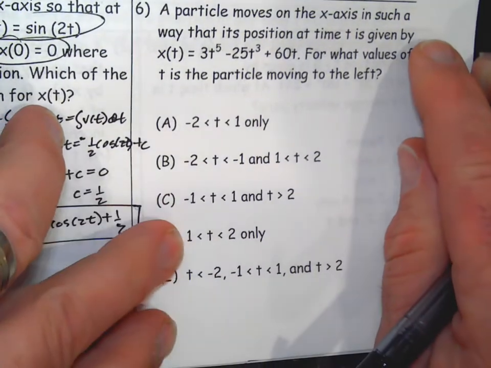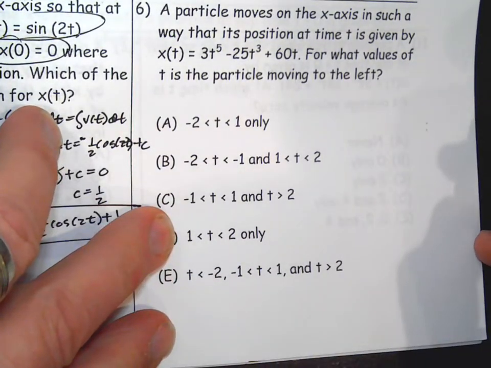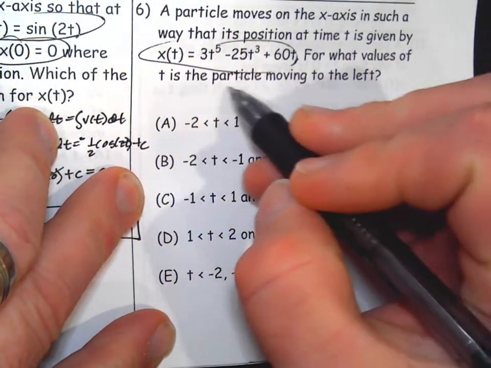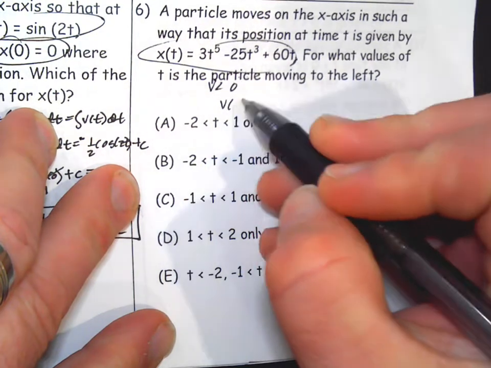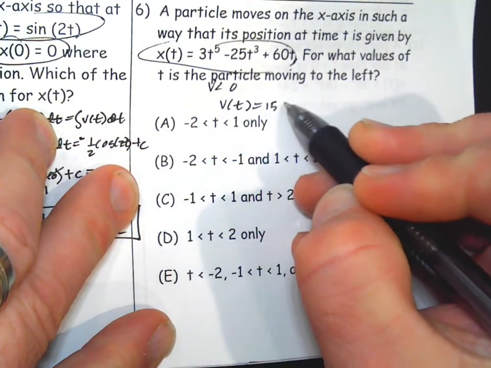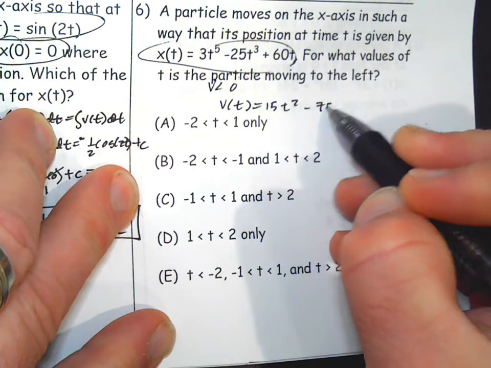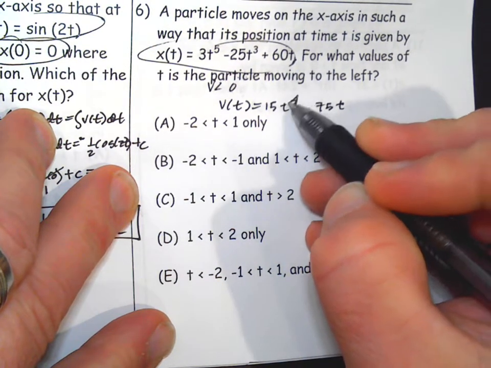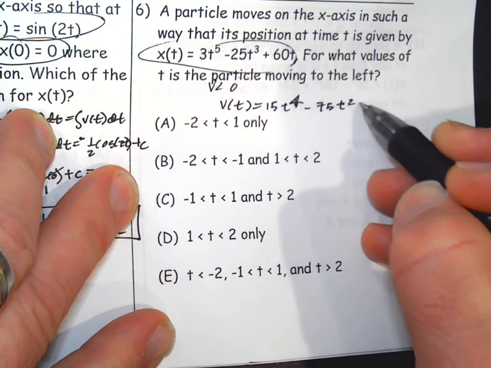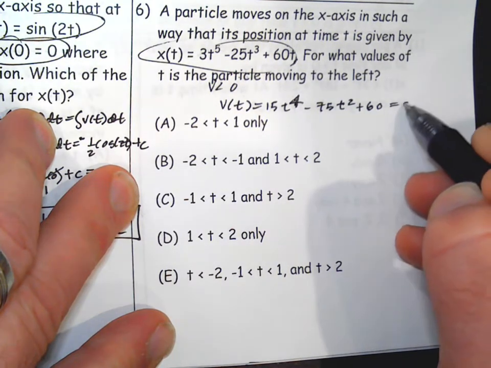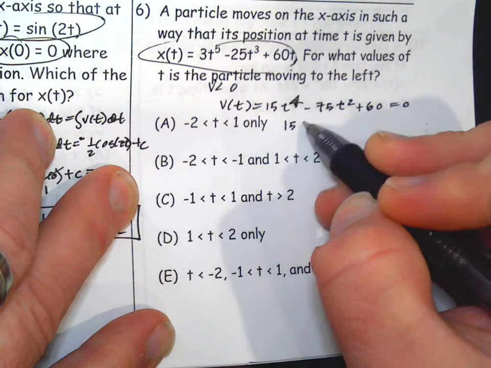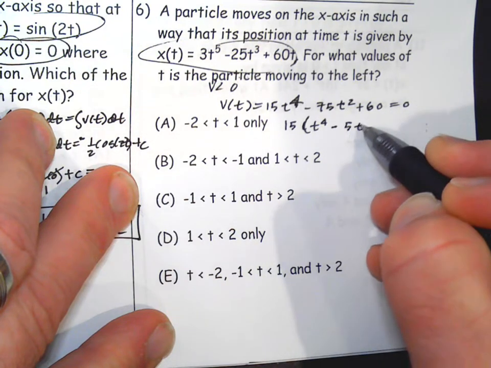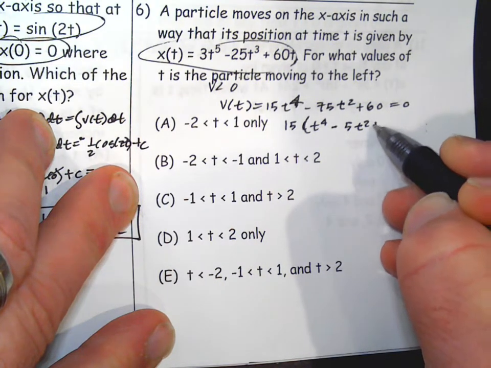6, a particle moves on the x-axis in such a way that its position at time t is given by a polynomial. So here's position for values of t is a particle moving to the left, so that'd be negative velocity. So I get to find the velocity equation. It's going to be 15t to the fourth minus 75t squared plus 60. And you set equals 0 and solve. So I think we definitely take a 15 out of everything. That would make values a lot smaller.